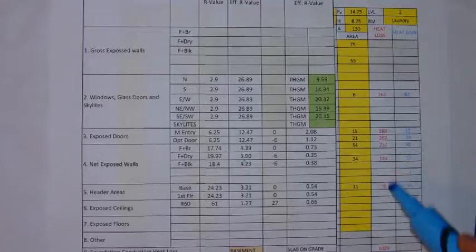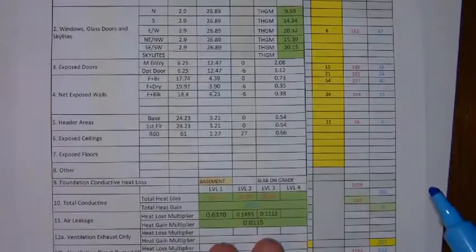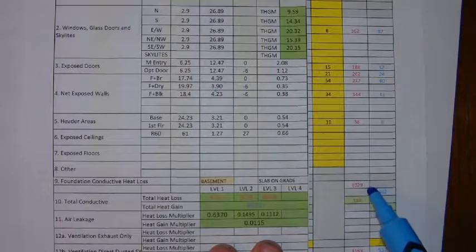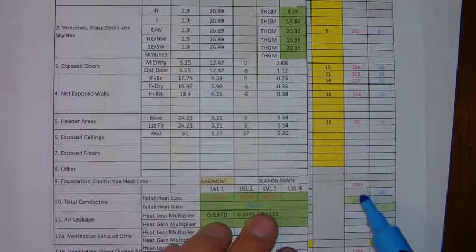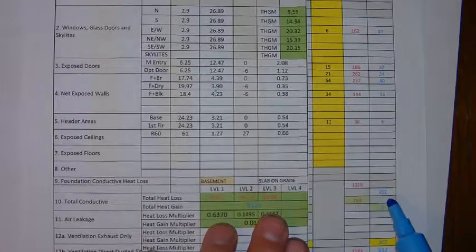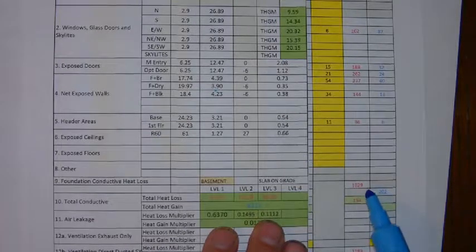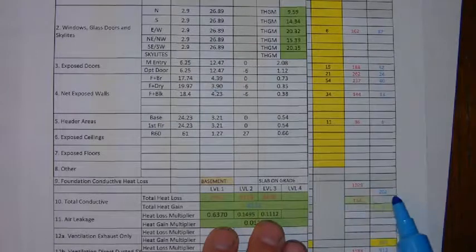Again, doing all our multiplication, we ended up with a total conductive heat loss of 1,029 BTUs and a total conductive heat gain of 202 BTUs. And again, they were filled out in the heat loss box from row 10 and the heat gain box of row 10.